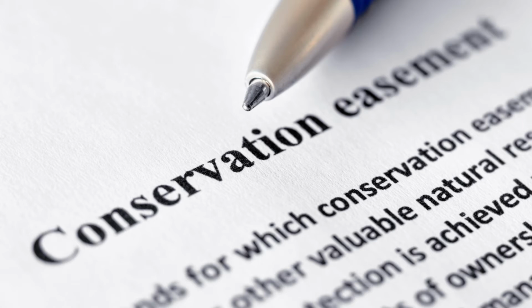Effects of liens on the title. A lien is an encumbrance that restricts the free and clear ownership of the property.